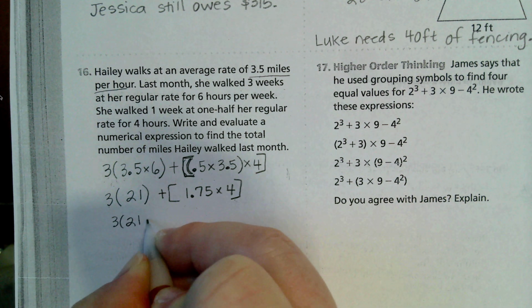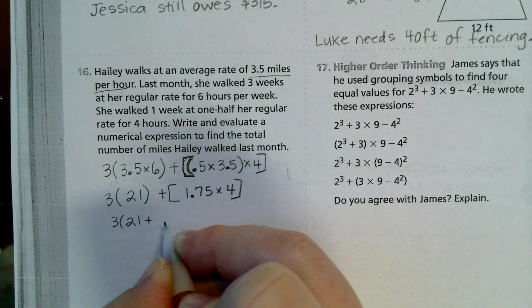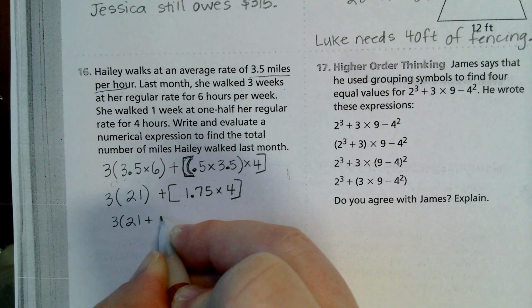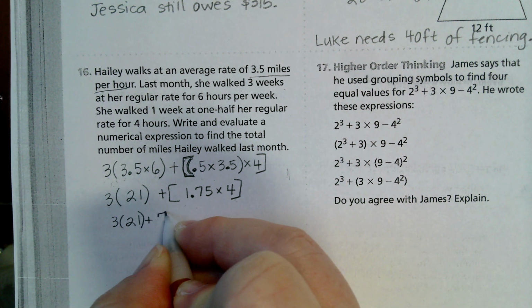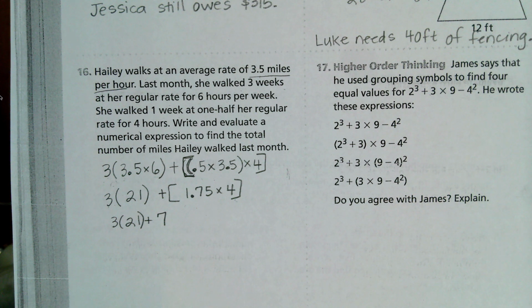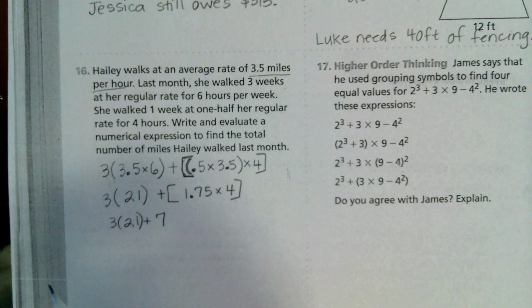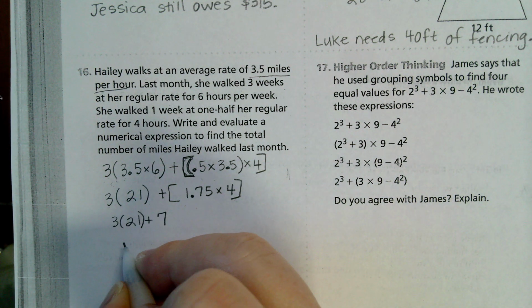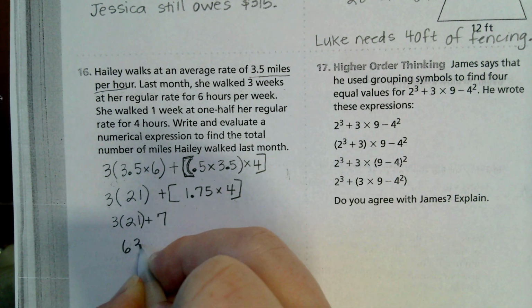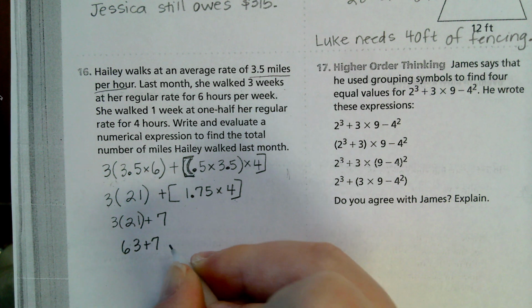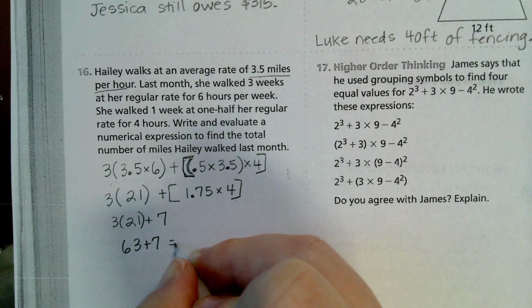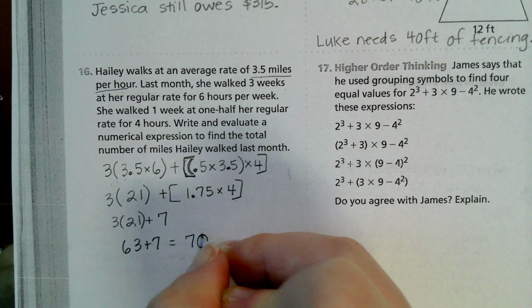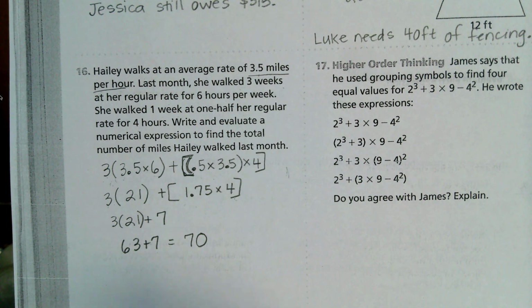Okay, so watch me. Plus 7. Is that what you said? Yeah. Okay. Plus 7. Sorry about that. What is 3 times 21? Emery? He had it done, and you're like, I'm going to steal the show. And then what's 63 plus 7? 70. What's my unit of measurement? 70 what? Miles.